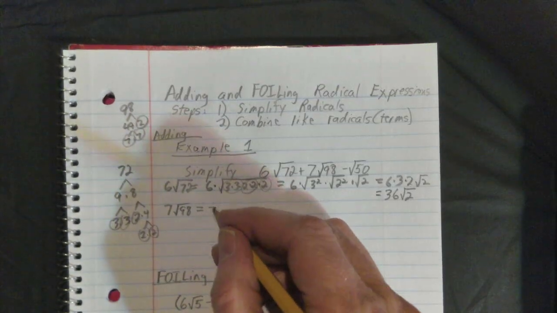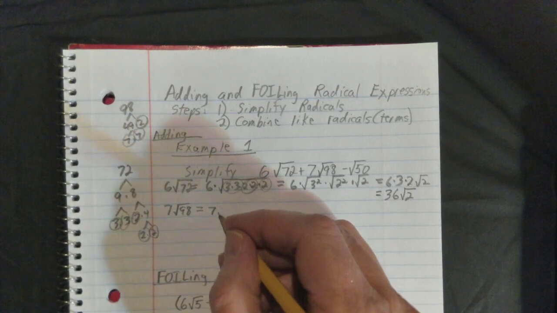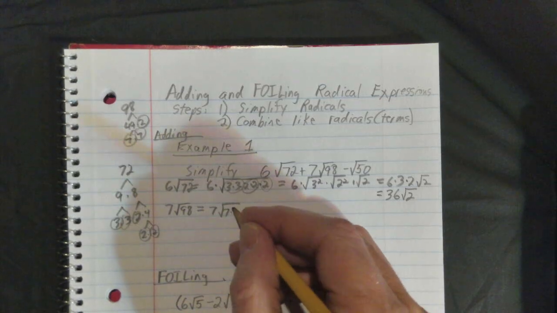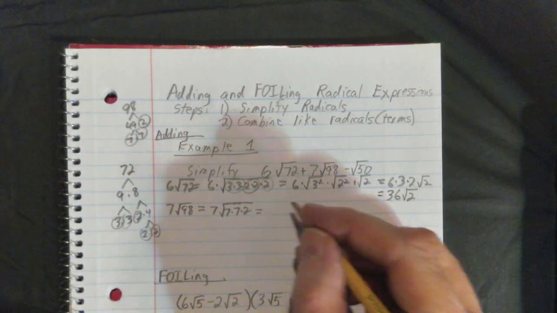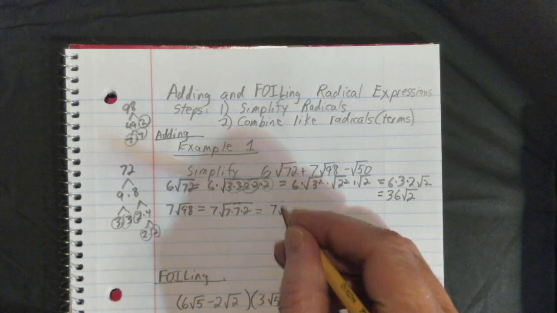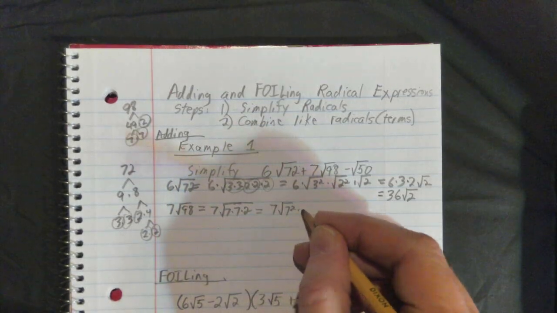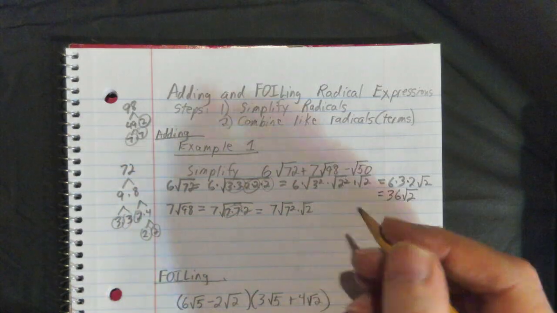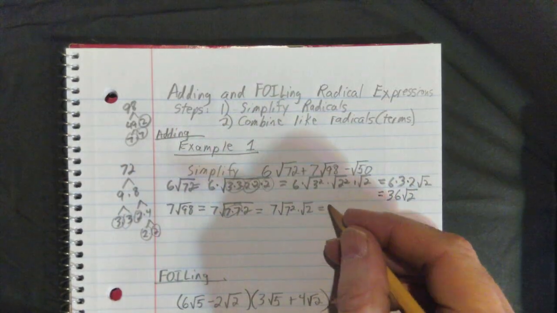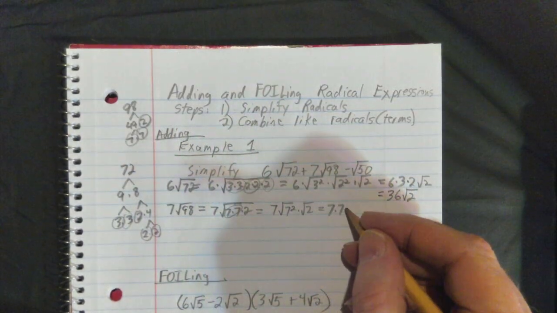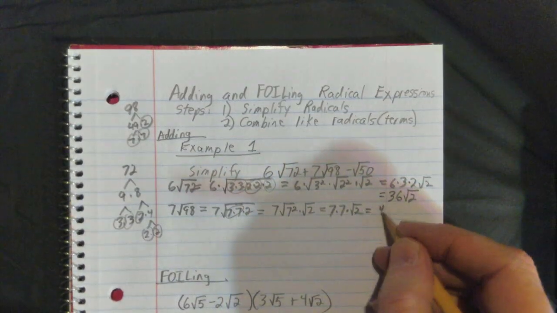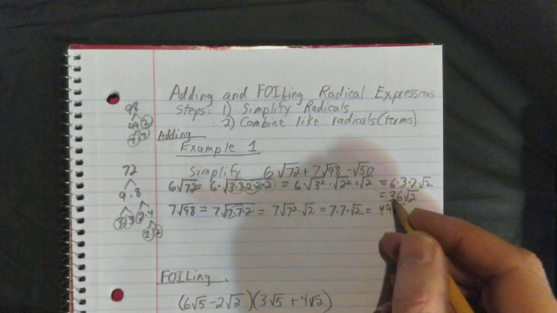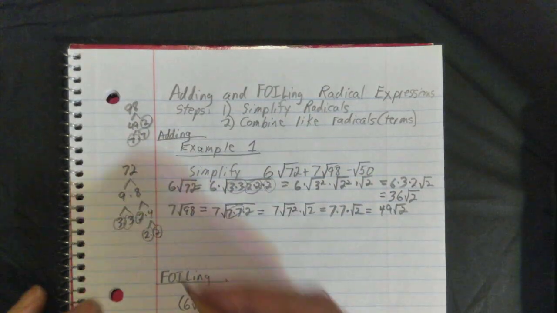And that's 7 times square root of 7 squared times the square root of 2. Splitting those up, that's 7 times 7 times square root of 2, which is 49 radical 2. We'll just keep these in mind. We're just simplifying each one.